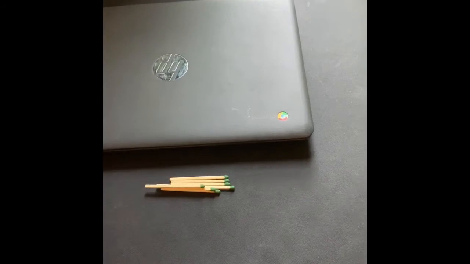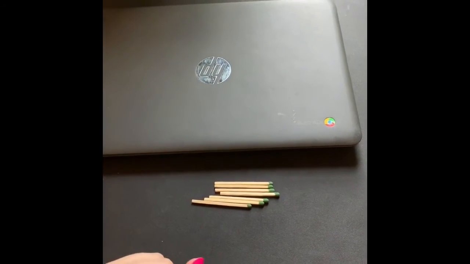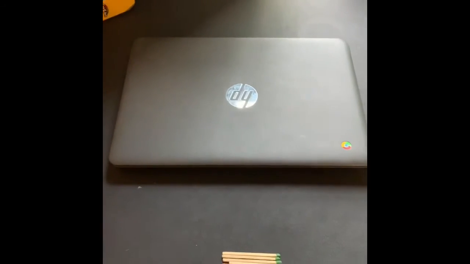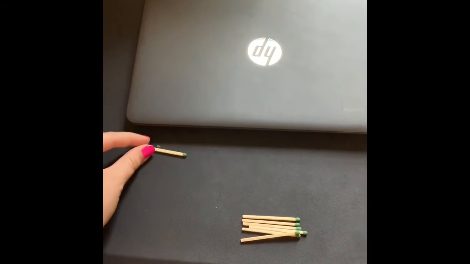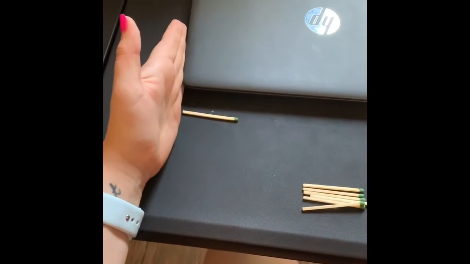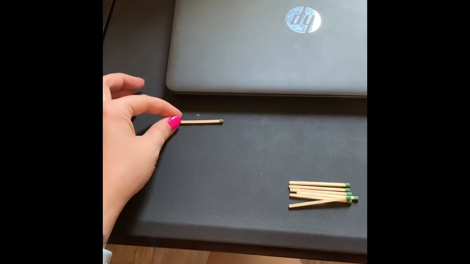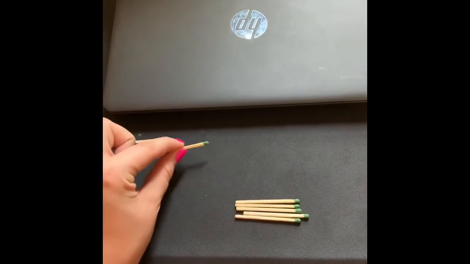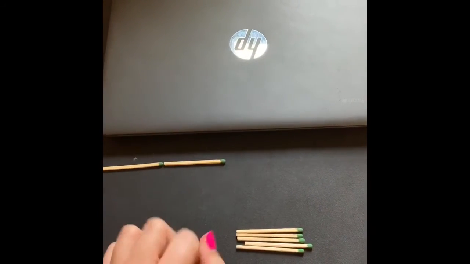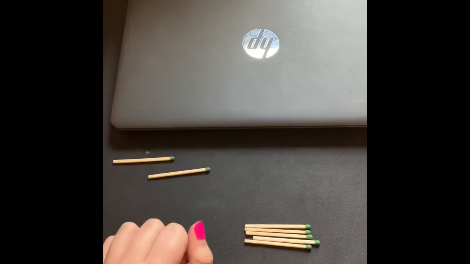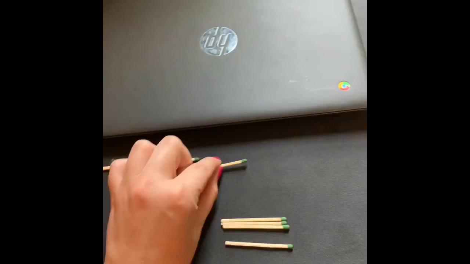So the first thing I'm going to measure is this laptop, and I'm going to use my matches to measure this laptop. And so all I'm going to do is take a match and put it on the very end where the laptop starts. So I'm going to be able to go just like this, and the match is going to be right at the very edge. And then each match that I place after that is going to go right after the other one. You don't want to overlap them like this because that's not a full match. So they need to be touching from the top, beginning to the end.